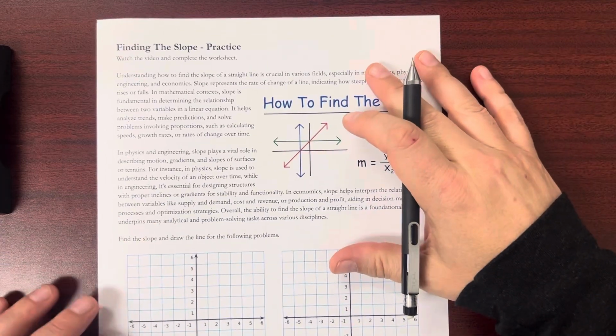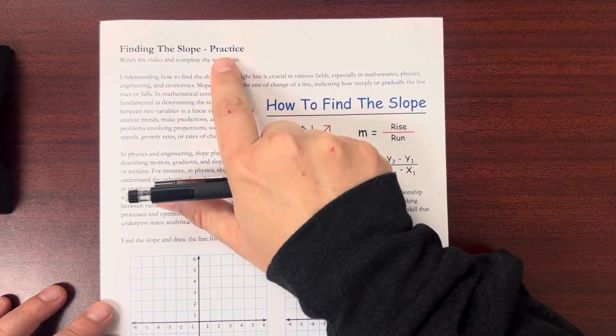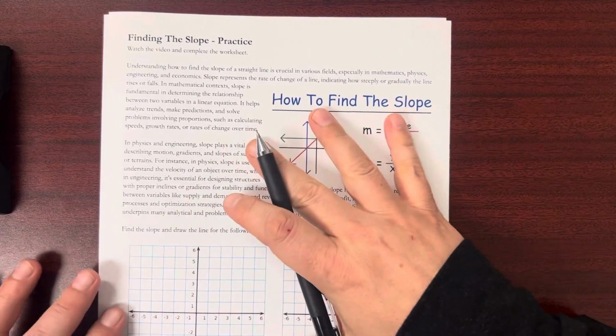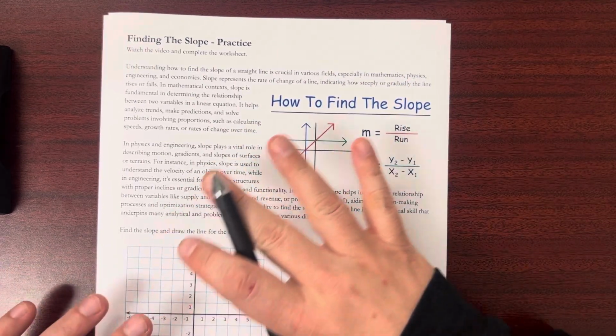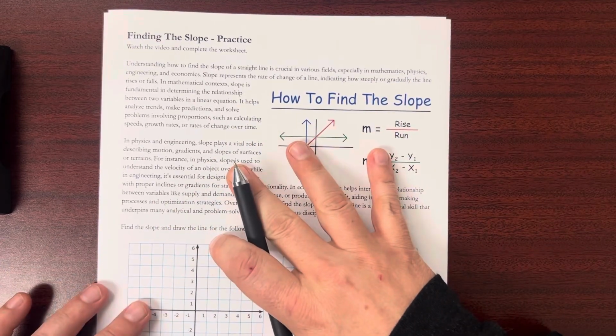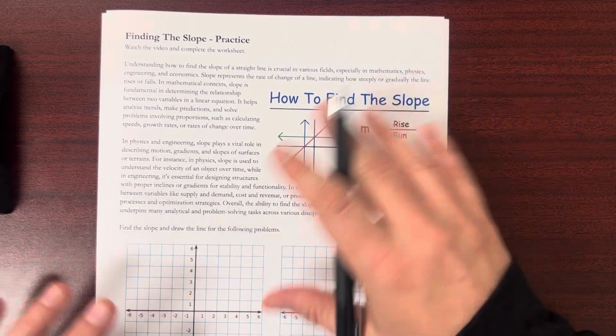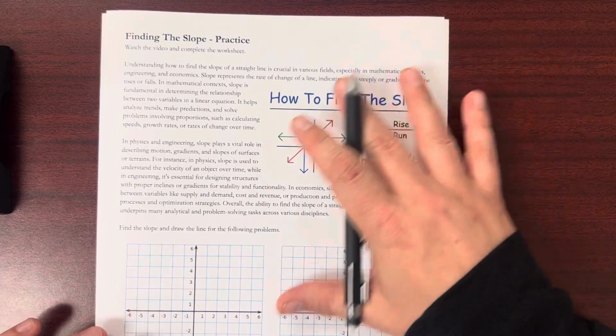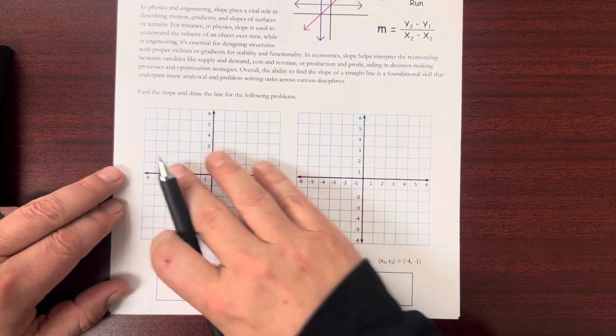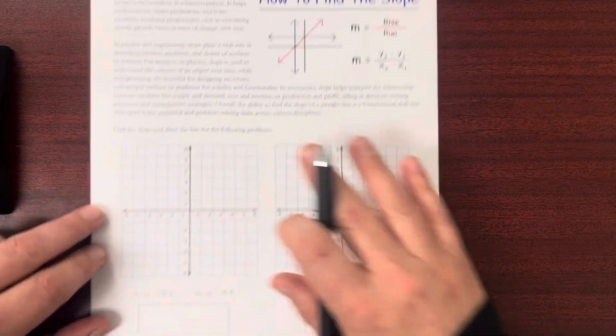Good morning. Today I'm going to go over finding the slope practice. So this should be a review. I'm doing it in such a way where you've already learned this, but maybe it's been a while, so we're just reviewing how to do it. I've got a couple of examples down here so we can take a look.